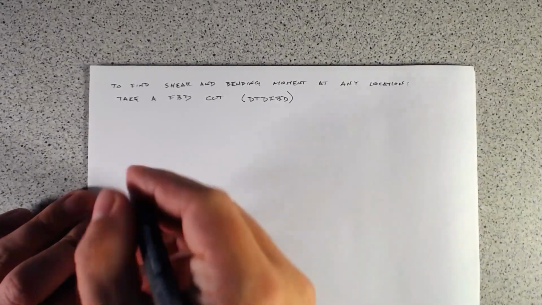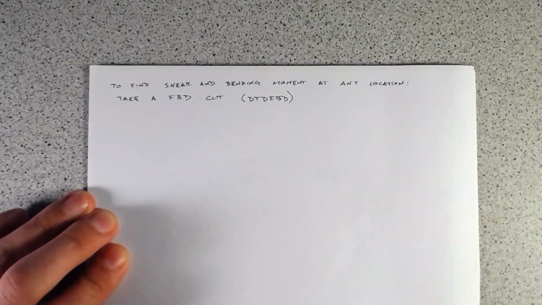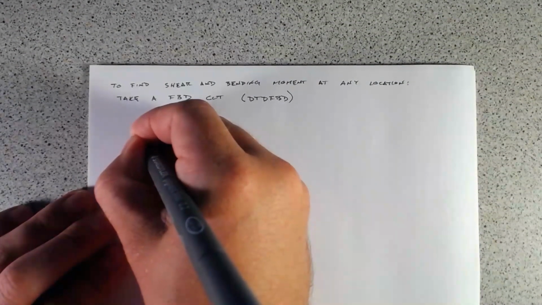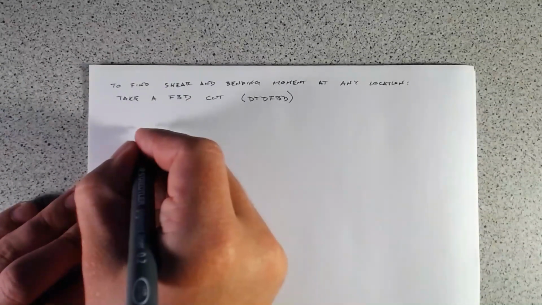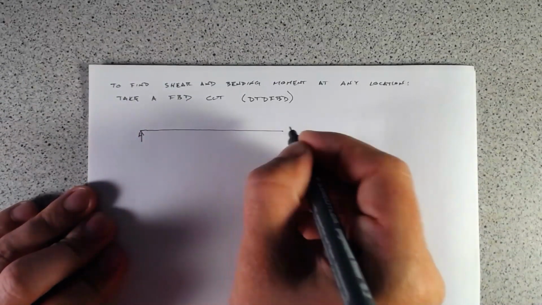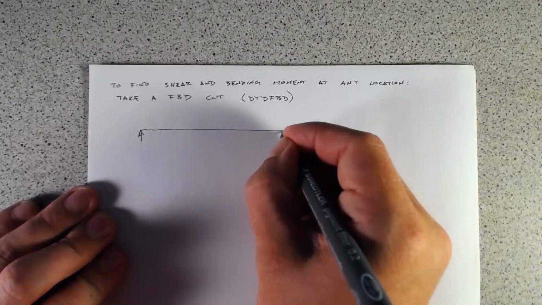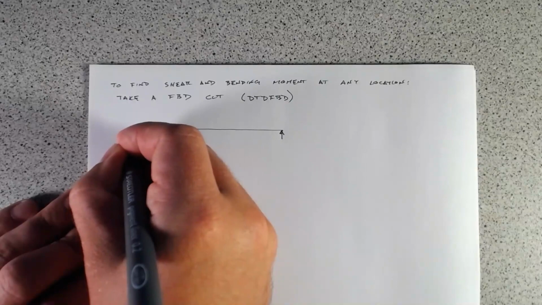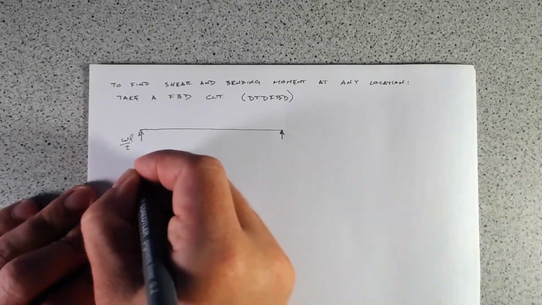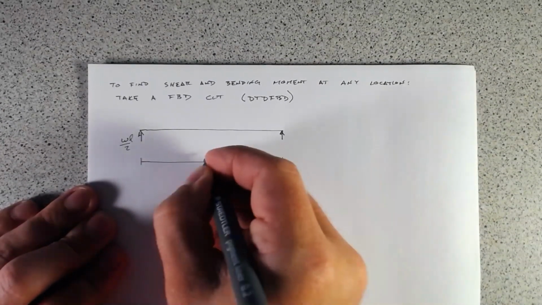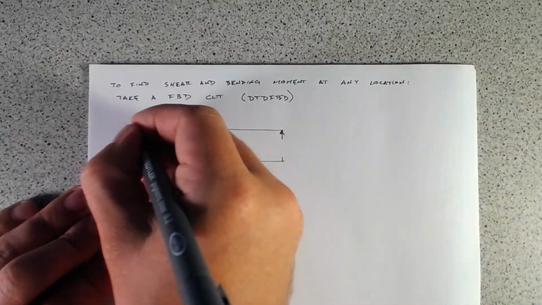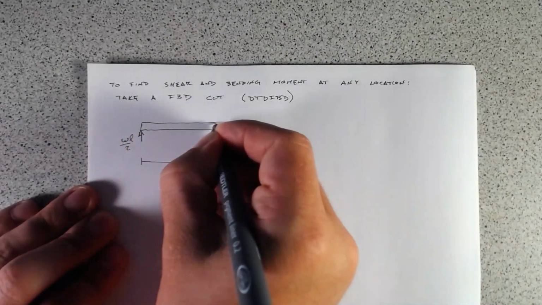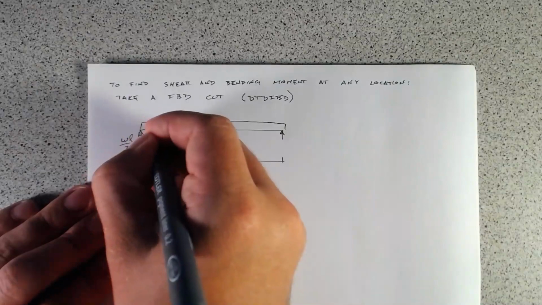And like I said, there are other ways to draw the shear and bending moment diagrams, which we will look at shortly. But we know that this method will work, and it will always work. So if you're ever lost, you can always come back to just taking some free body diagrams and taking some cuts.